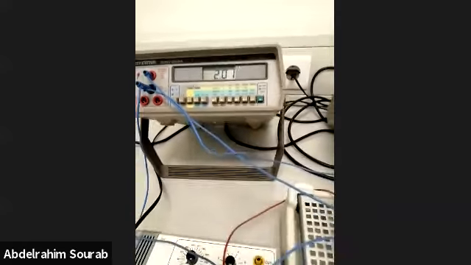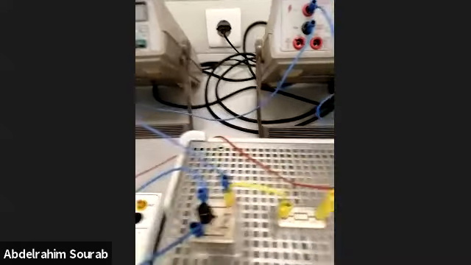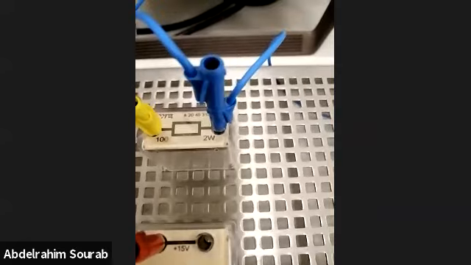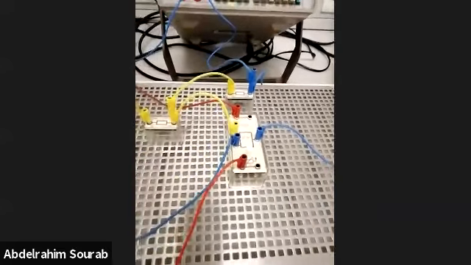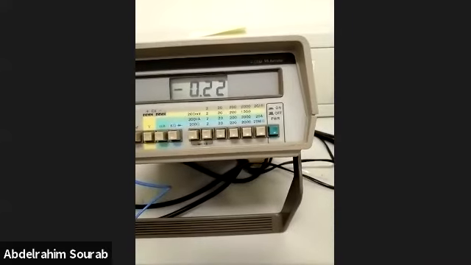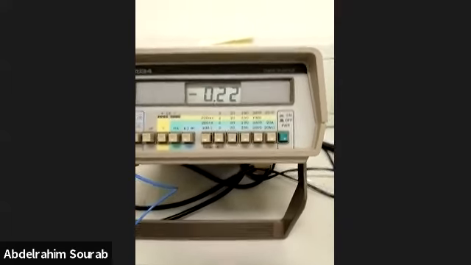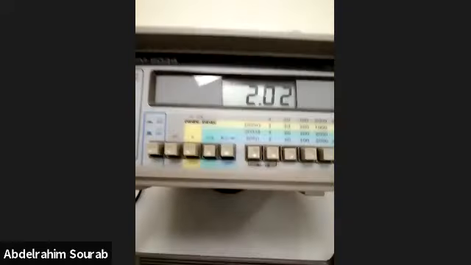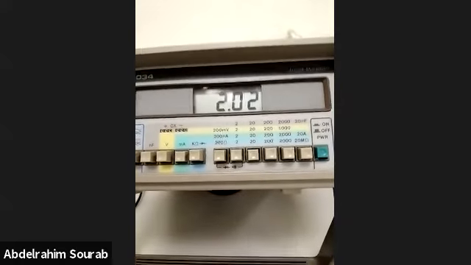Okay, and then according to the table we have to connect R load 0.1 kilo ohm, which is 100 ohm. Already we have connected 100 ohm, which is 0.1 kilo ohm. So now we need to record the minus VL and IL. So minus VL is minus 0.22 volt, and the current in milliampere is 2.02 milliampere.